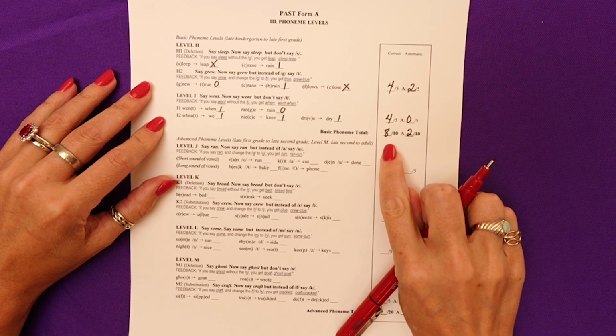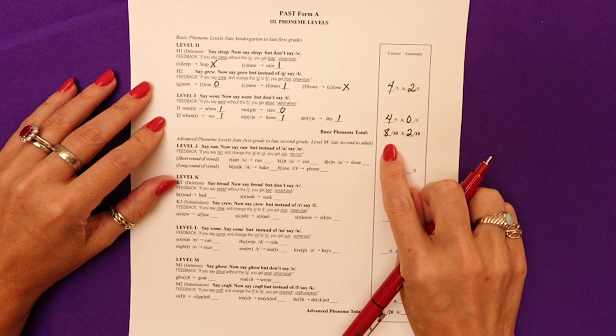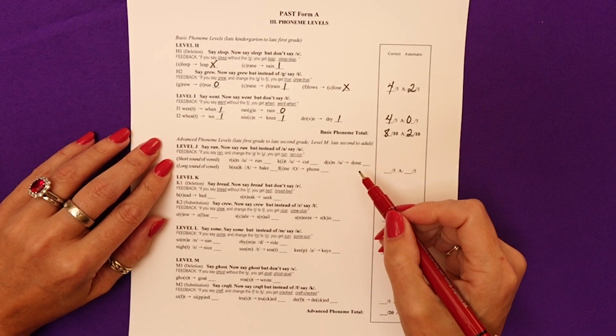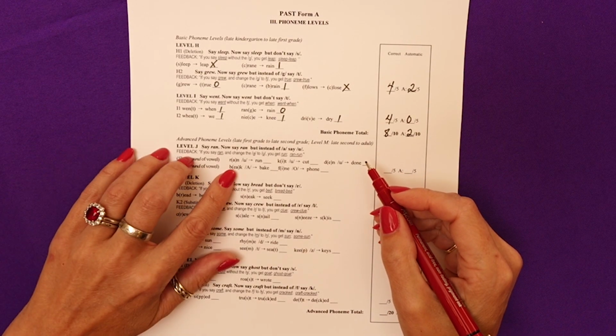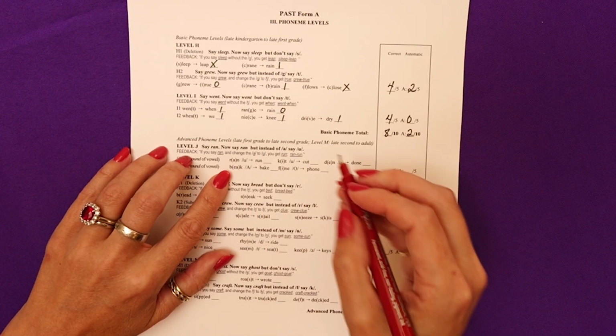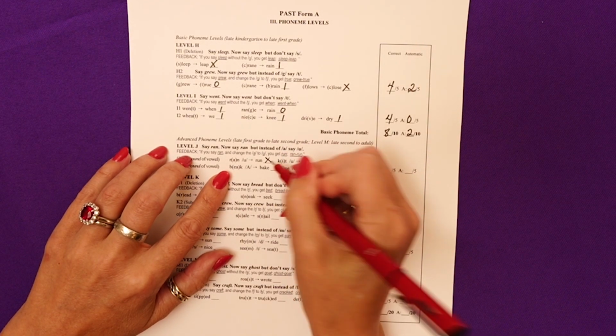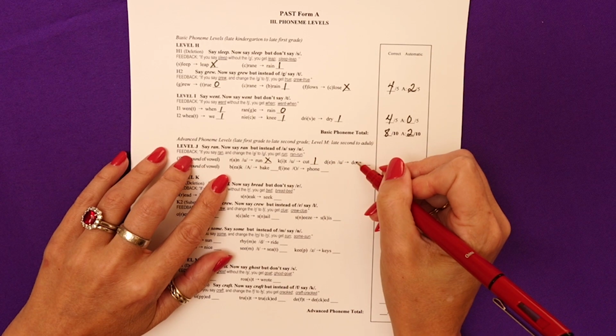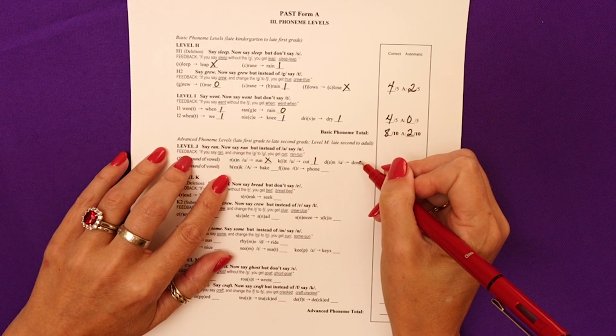And I'm looking to see if the correct number is 0, 1, or 2. It's not, so we're going to continue on. Say ran. Ran. Now say ran, but instead of a, say u. Run. Say kit. Kit. Now say kit, but instead of i, say u. Cut. Say den. Den. Now say den, but instead of e, say o. Done.